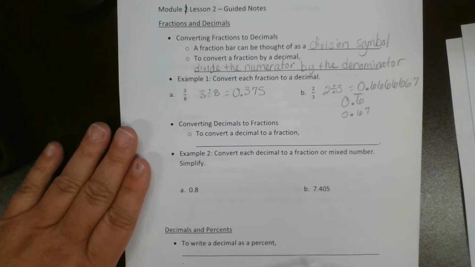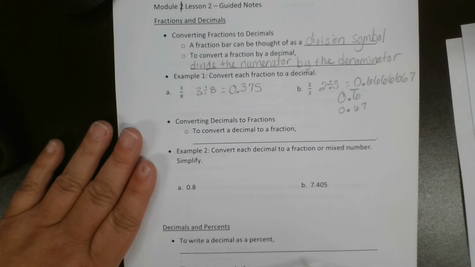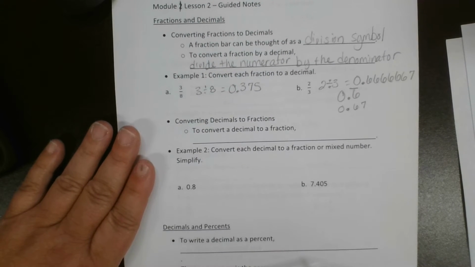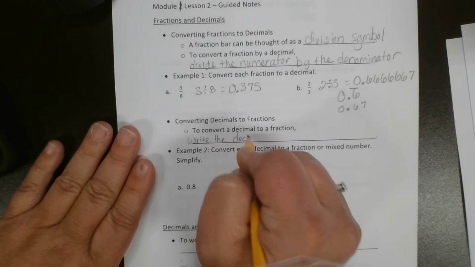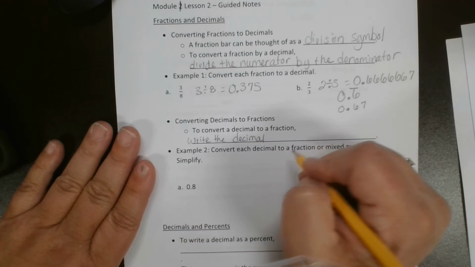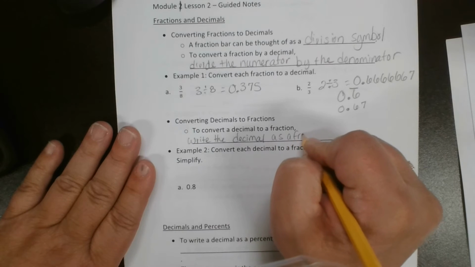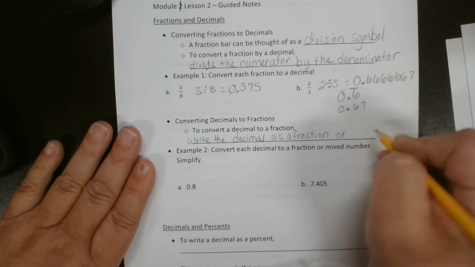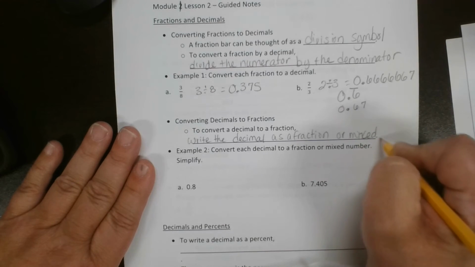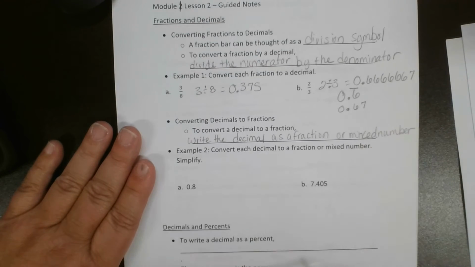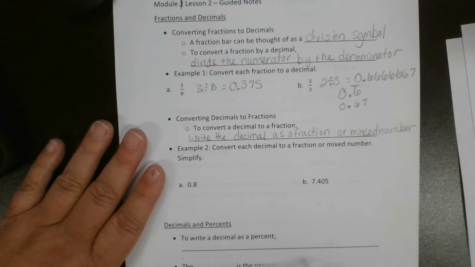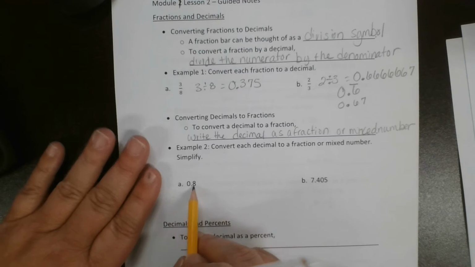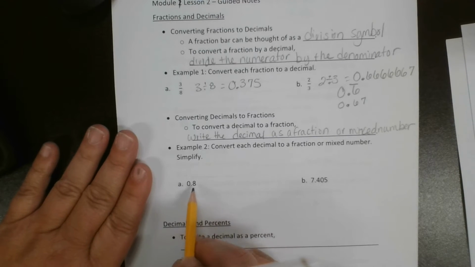Now we're going to talk about decimals back to fractions. To convert a decimal to a fraction, you write the decimal as a fraction or a mixed number. So, example 2 says that we're going to convert each decimal to a fraction or a mixed number and then simplify that, okay? So this is 8 in the 10th spot, right?